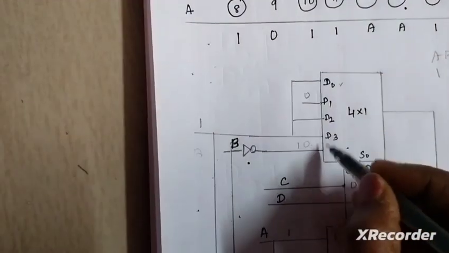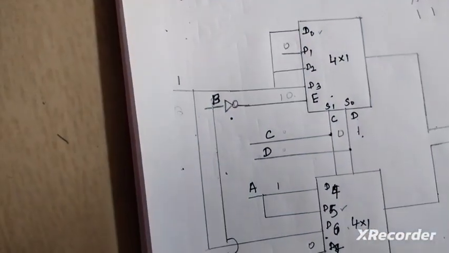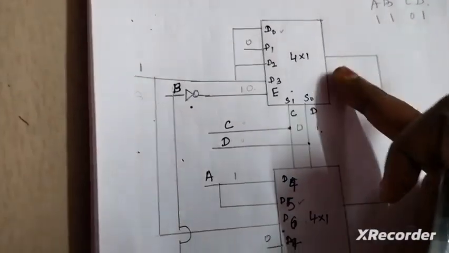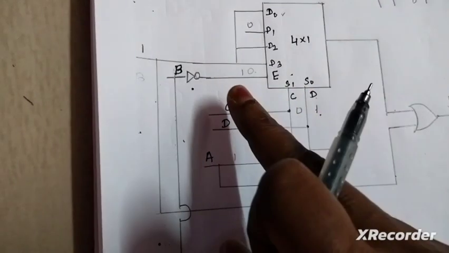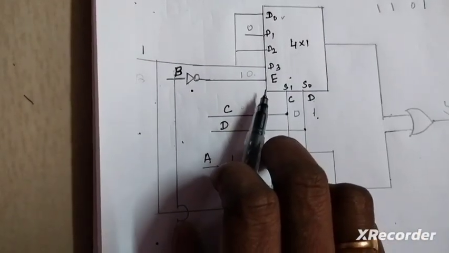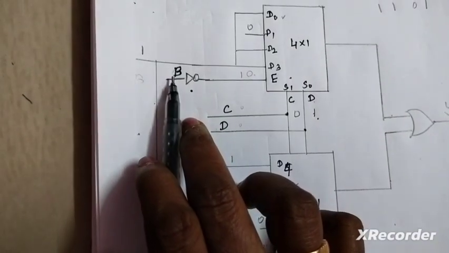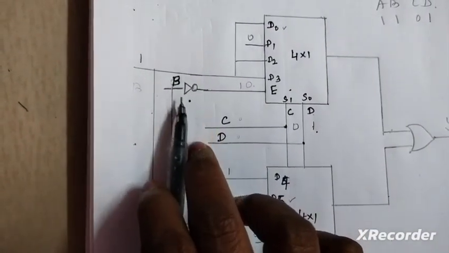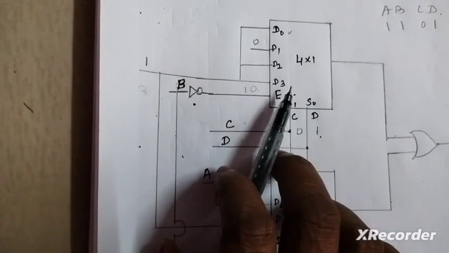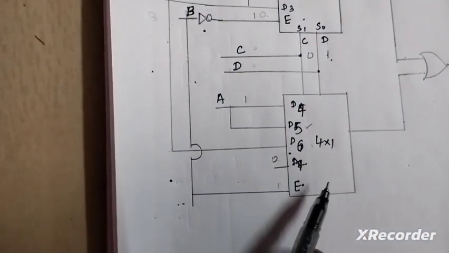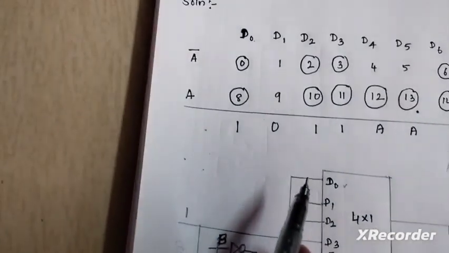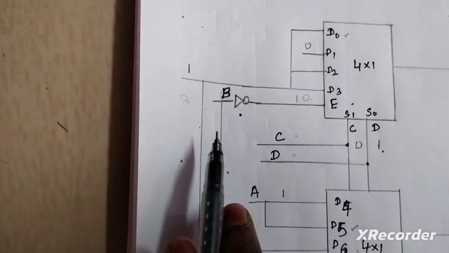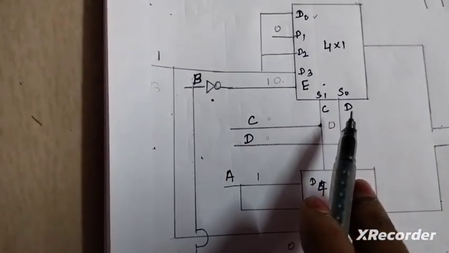Next, we need an enable line. This is nothing but your enable line. Why do you need an enable line? You have two 4x1 mux, and at a time any one should work. For that, we are using this enable line. Here we are using the B variable as the enable line. Using a NOT gate, it's connected to one 4x1 mux. Without the NOT gate, it is connected to the other 4x1 mux. So A is used in the implementation table, B is used as an enable line, and C and D are used as selection lines. Based on this, we are going to receive the output.